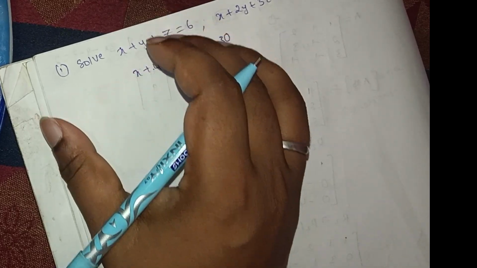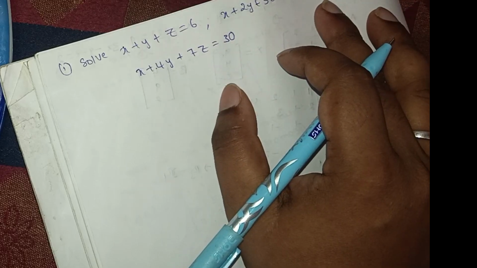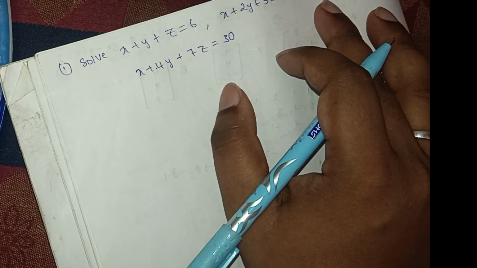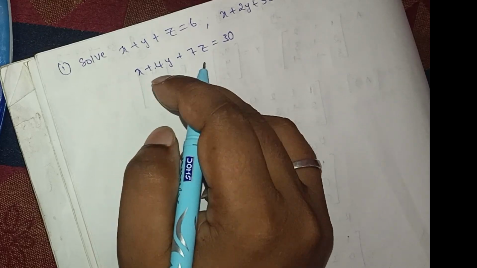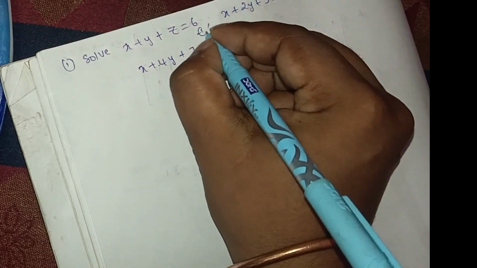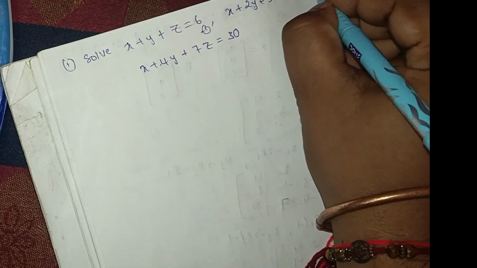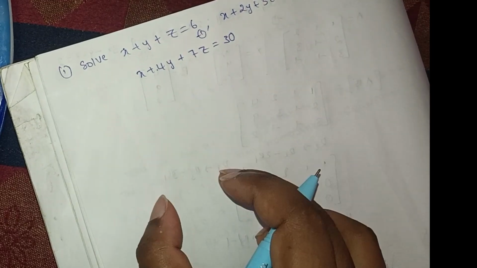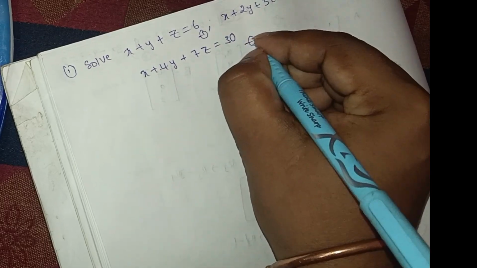So you write as usual, the given equations contain constant terms, so the equations are said to be non-homogeneous equations. The given equations are like that. You can write first x + y + z = 6, make it as 1. And second, x + 2y + 3z = 14, make it as 2. And the third equation you can write in the vertical method: x + 4y + 7z = 30, equation number 3.